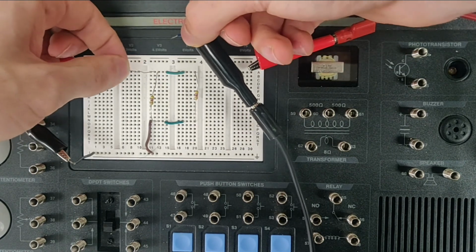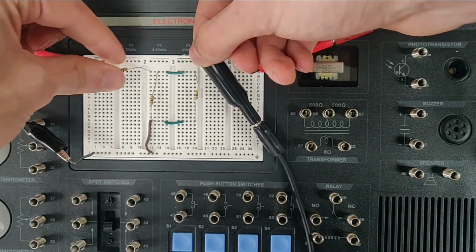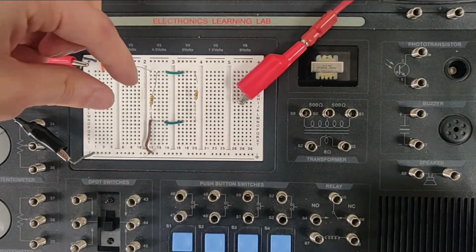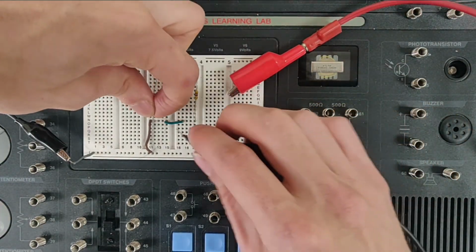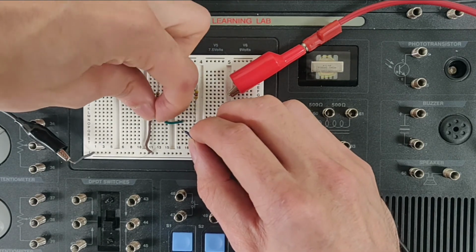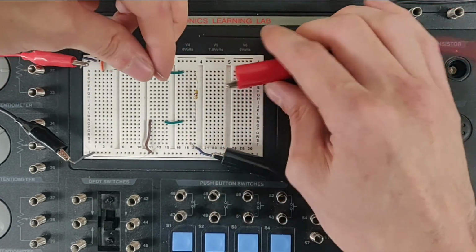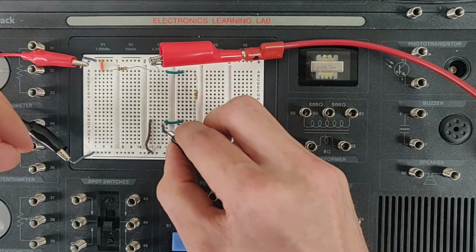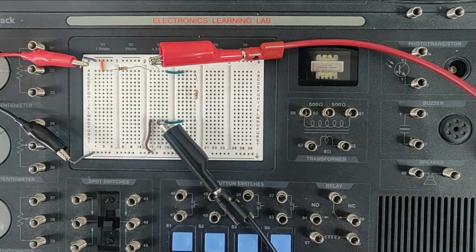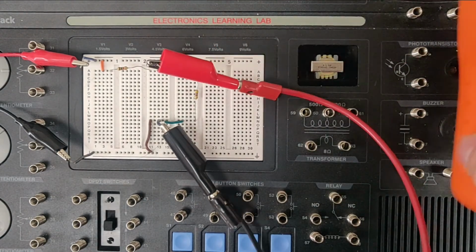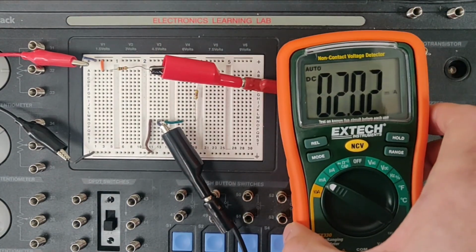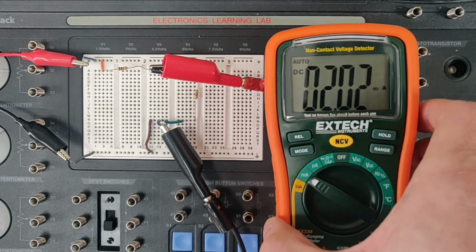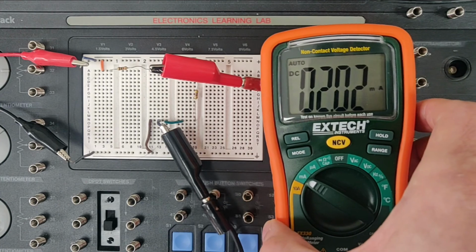Now let's measure the other two. I need to reconnect it. R2 is this first 470 resistor. So once again, I will unattach it, attach the positive end just right after, and attach the negative end to where it used to be put in. Okay, so the current going through R2 is 2.02 milliamps.